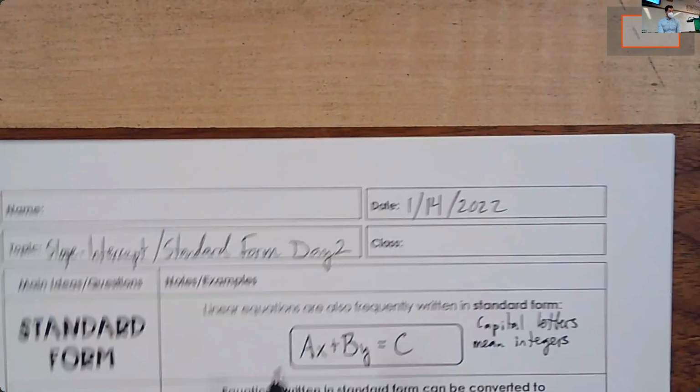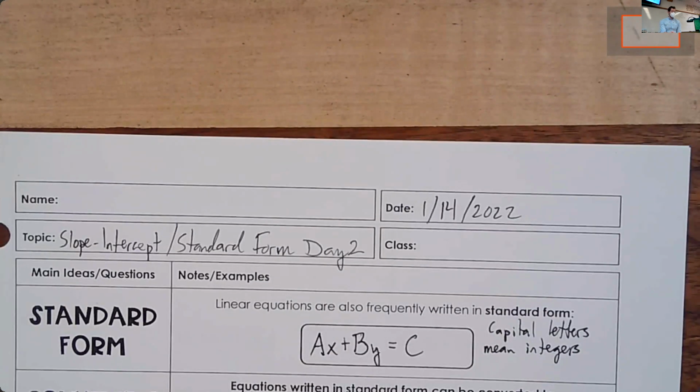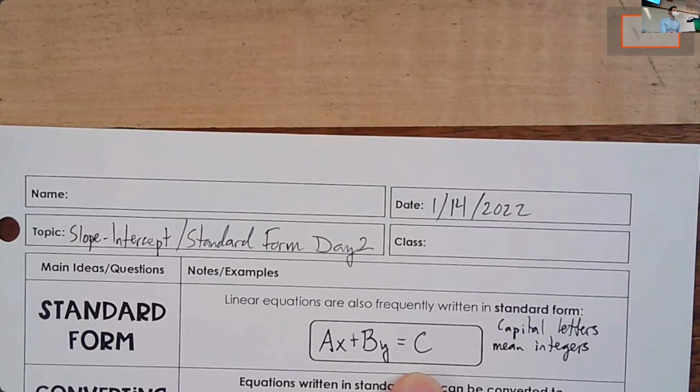So these capital letters over here, A, B, and C, that means that those values have to be integers. That means they have to be positive or negative whole numbers. Every single time you see something written in standard form, it will have a whole number, positive or negative, for the value of A, whole number, positive or negative, for the value of B, a positive or negative whole number for the value of C.